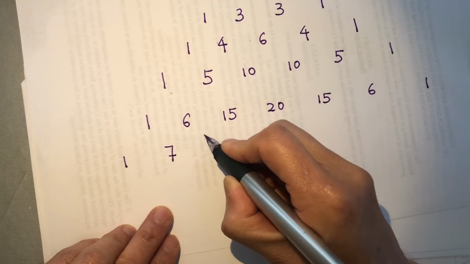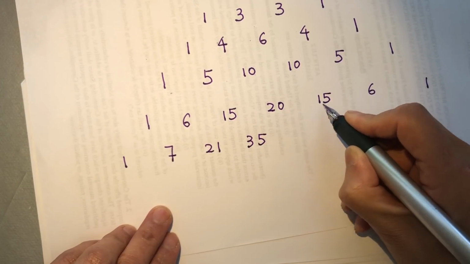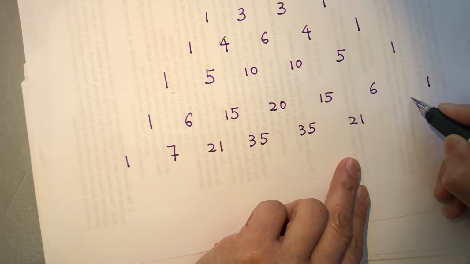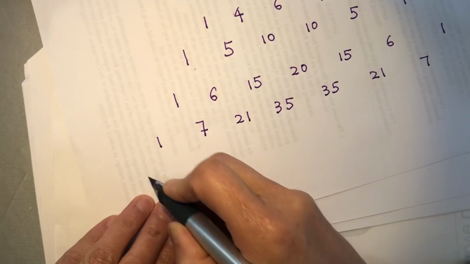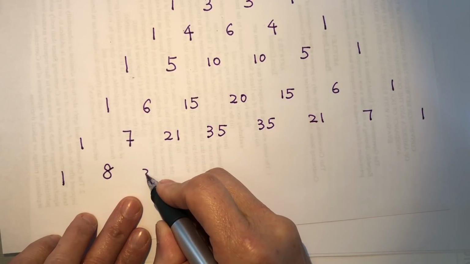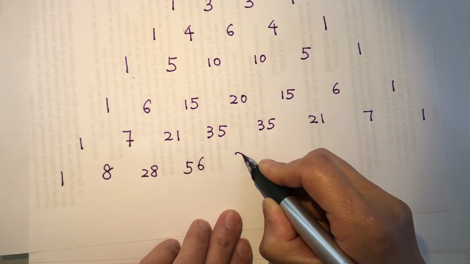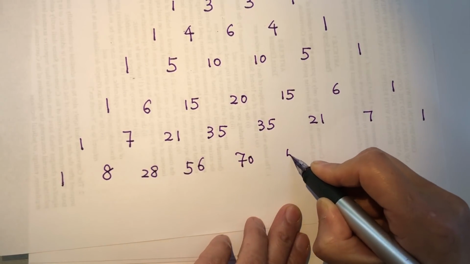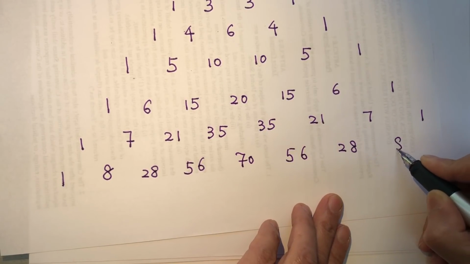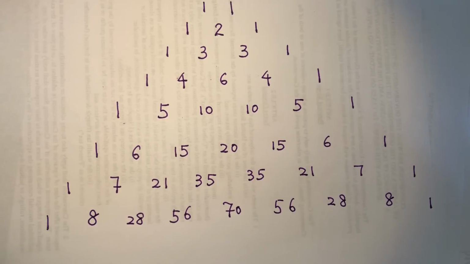1, 7, 21, 35, 35, 21, 7, 1, 1, 8, 28, 56, 70, 56, 28, 8, 1. Okay. Up to now, we start to see some pattern.